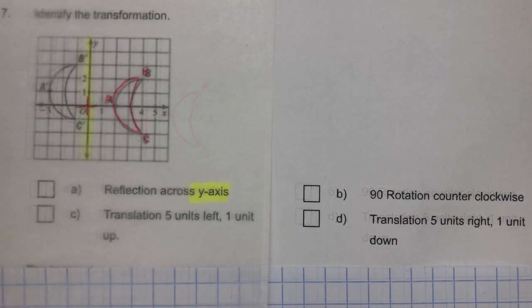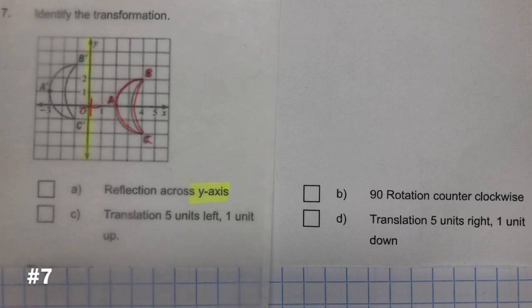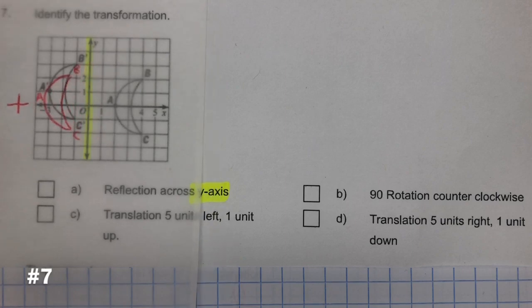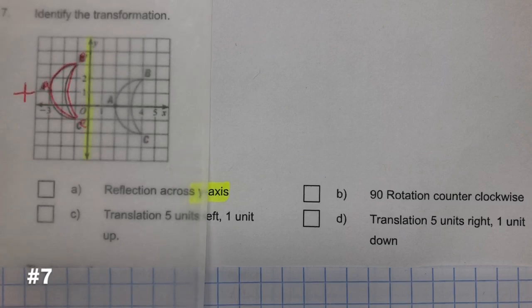For C, I'm going to translate 5 units to the left, looking at the origin cross: 1, 2, 3, 4, 5. And 1 unit up. And there it is, it matches.